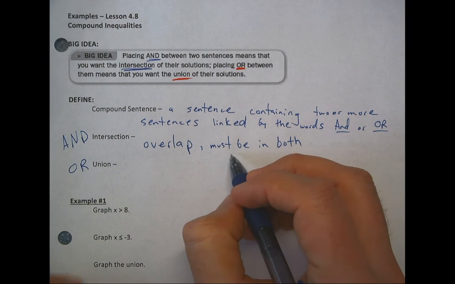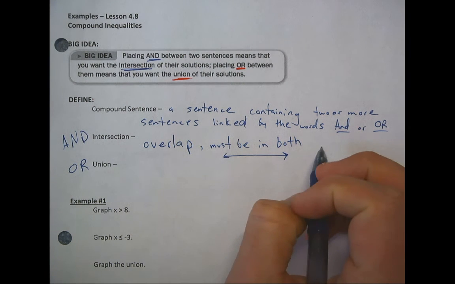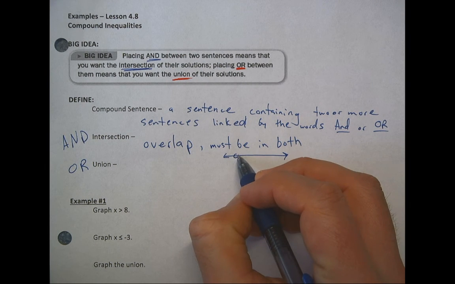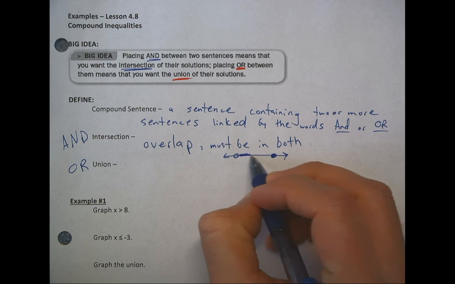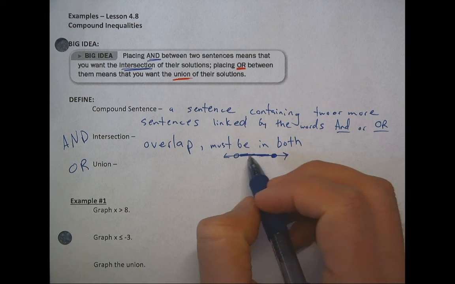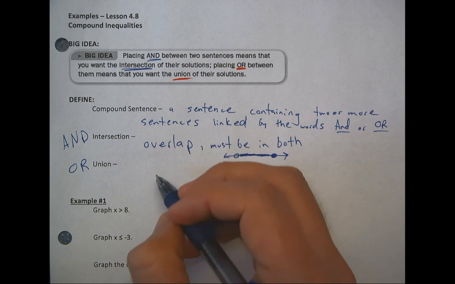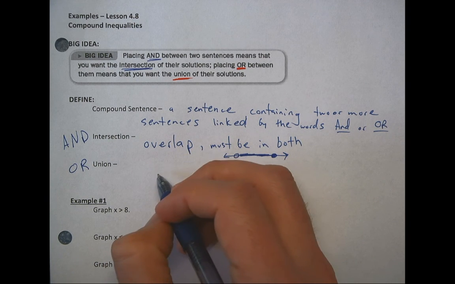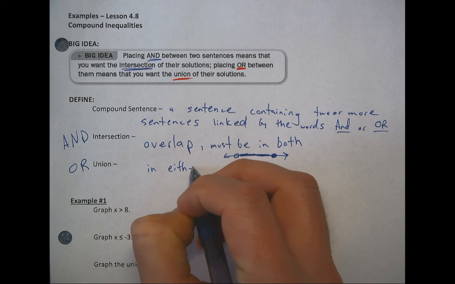So on a line graph, if it's more than this number and less than this number, that would be an intersection. It's in both. And for a union, this is your "or." So in either solution.